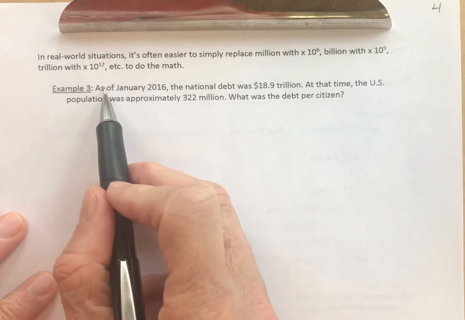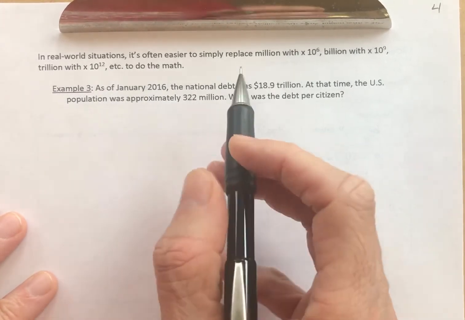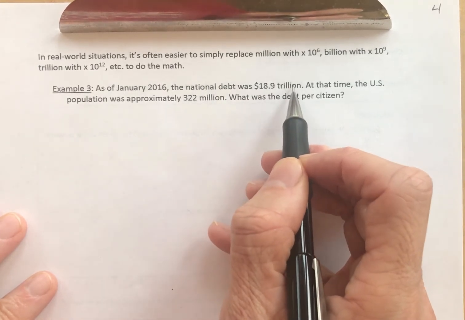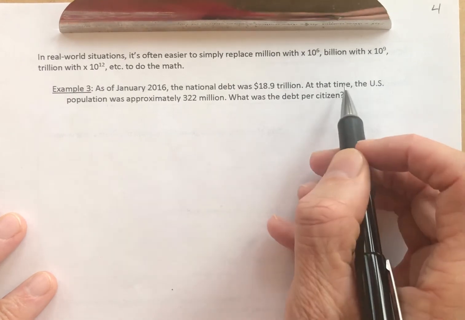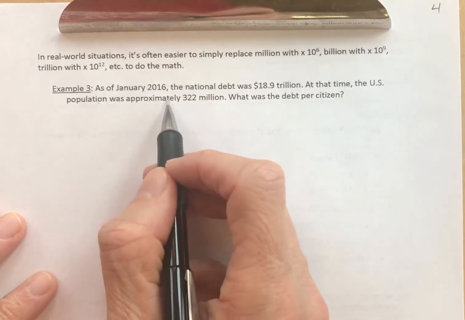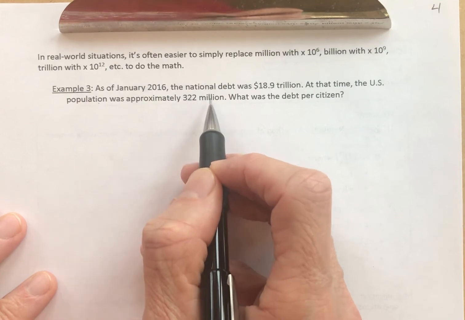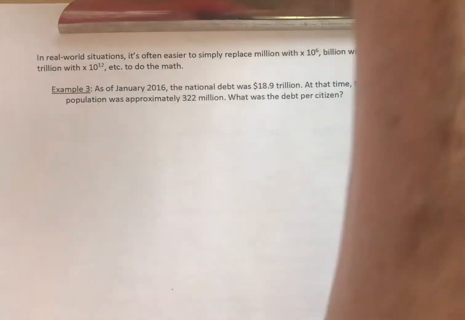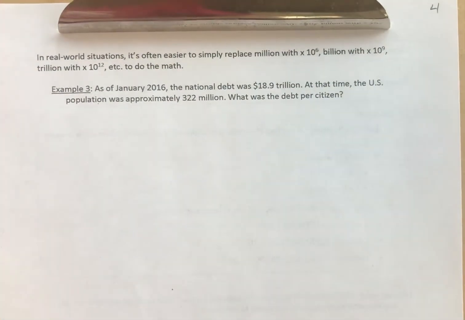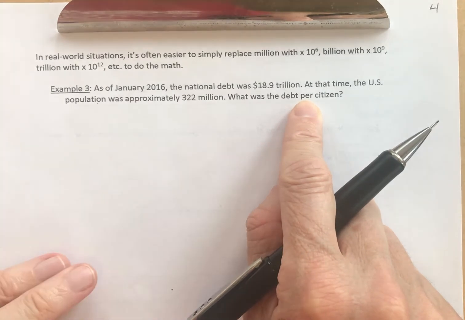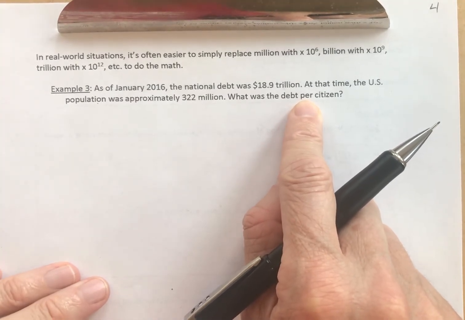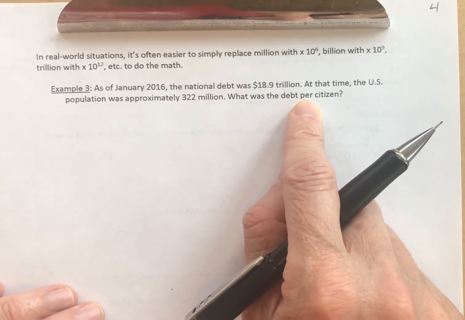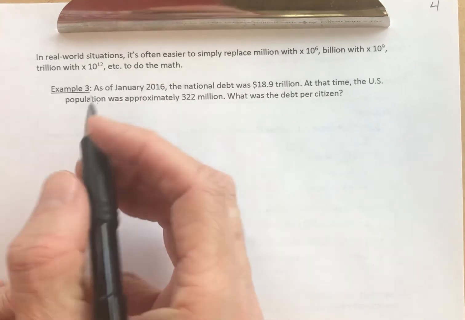Example 3. As of January 2016, our country's national debt was approximately $18.9 trillion. At that time, the U.S. population was approximately 322 million people. What was the debt per citizen? Okay, so again, here we're looking for an answer that is just, how many dollars does each citizen owe, or what is each citizen's piece of that? And we don't have to concern ourselves so much about scientific notation if we don't want to. So let's take a look.